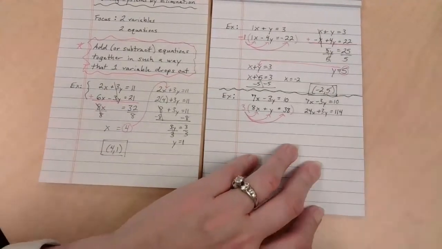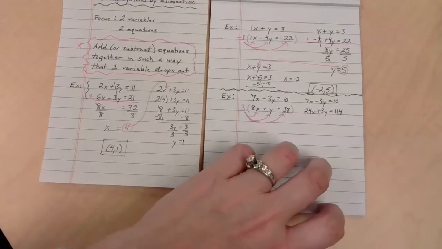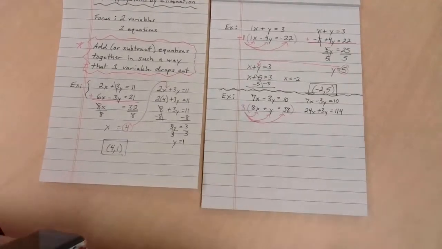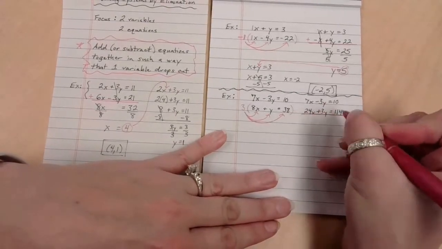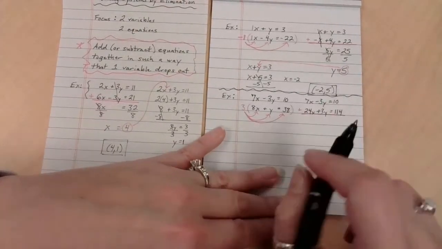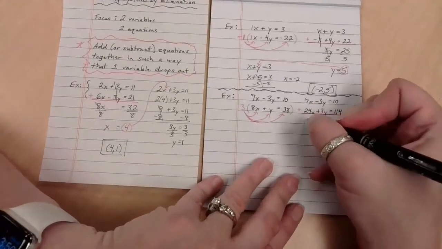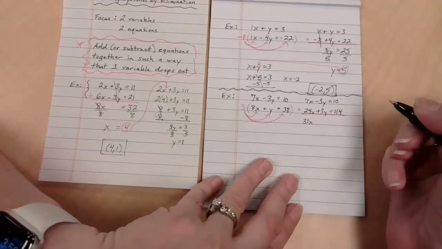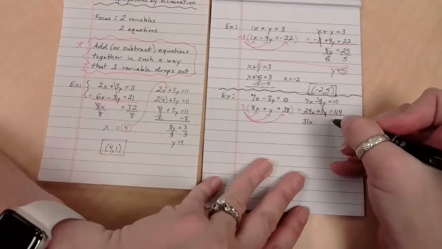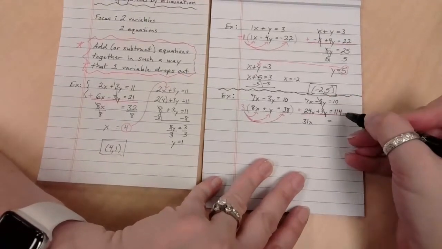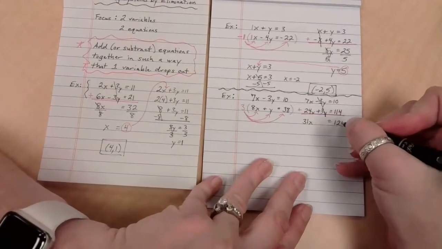Okay, so what's going to come next? Oh, now we're all set up. We have what we need, and we can add them up. Add the first line to the second line. 7x plus 24x, that doesn't go away, but that's going to be 31x. Minus 3y plus 3y, they are opposites, gone. Happiness and joy. 10 plus 114 is 124.